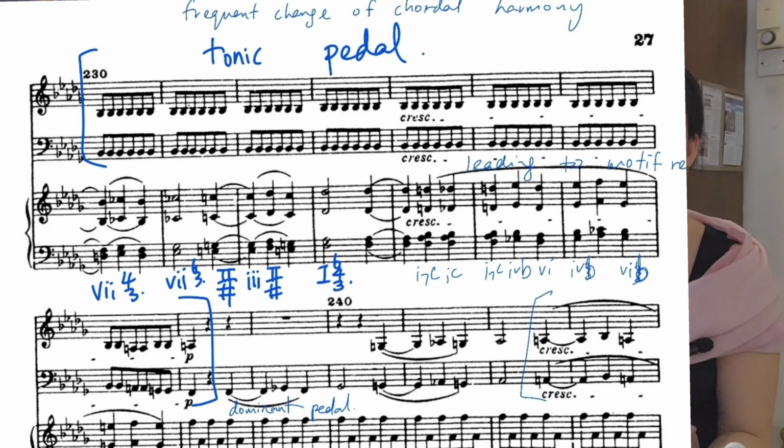And towards bar 230, Beethoven wrote plenty of tonic pedal because you can see the B flat keep repeating itself. Okay, and B flat is the tonic note of B flat minor. So we keep repeating in string section. We can call this a tonic pedal passage until 238.